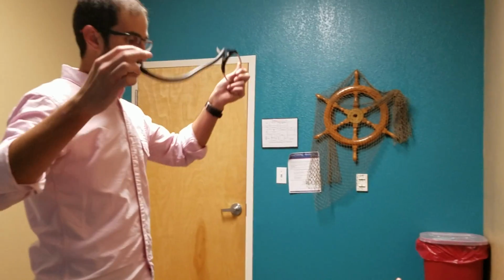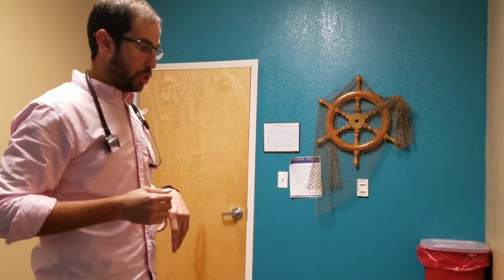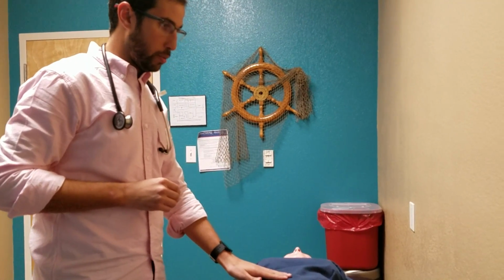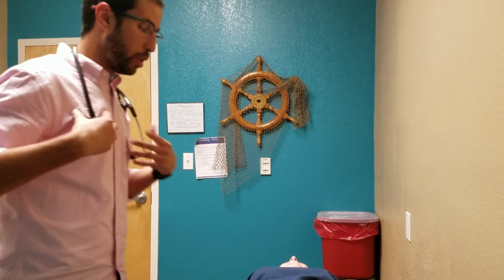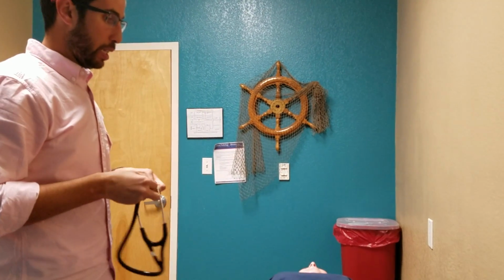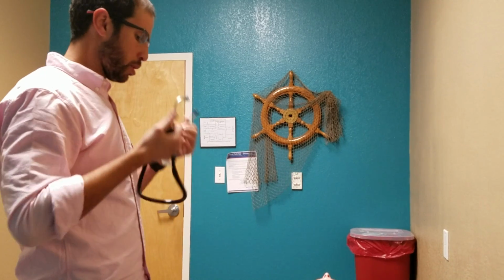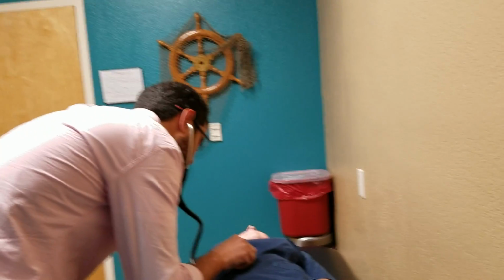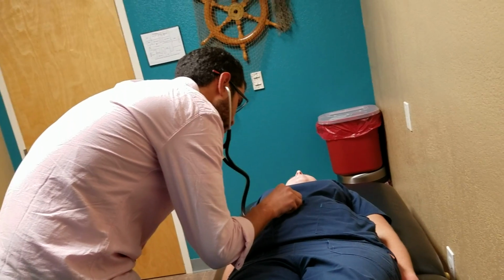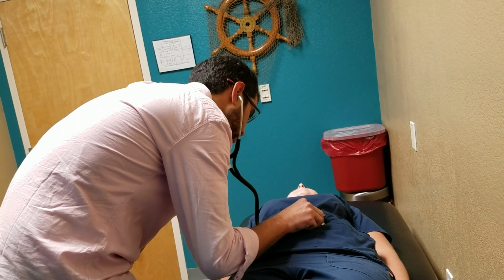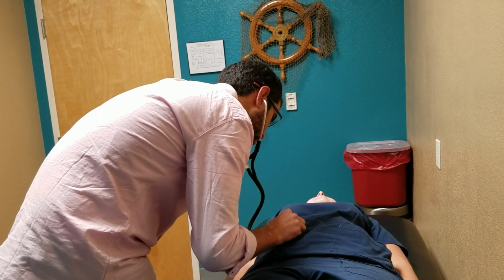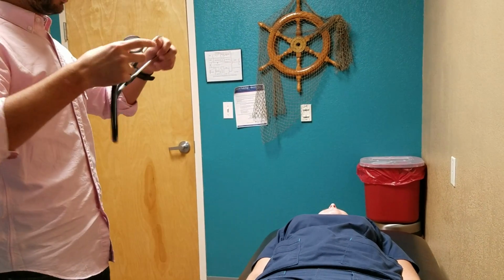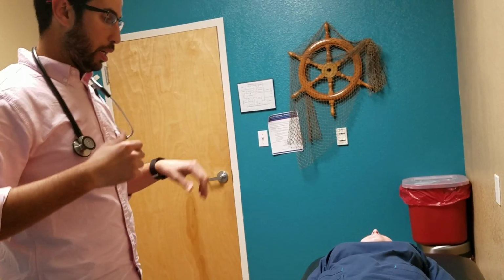Patient has active bowel sounds in all quadrants. Since we're auscultating, we're gonna go ahead and auscultate the abdominal aortic artery and listen for any bruits, and the renal arteries as well. Wasn't able to hear any bruits, which is a normal finding.